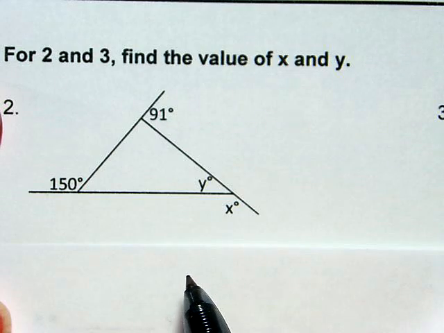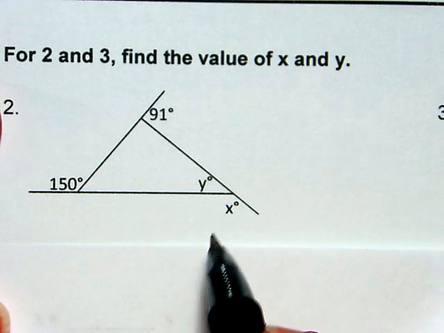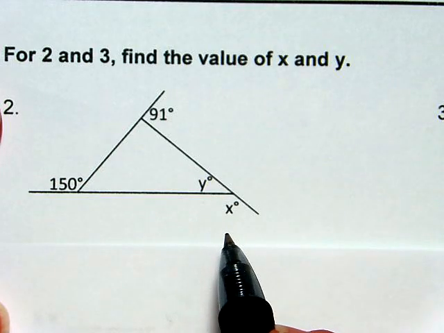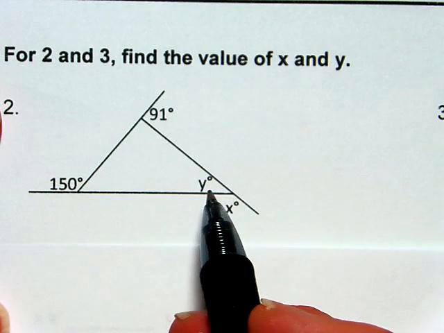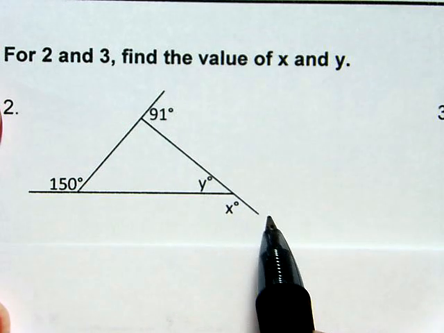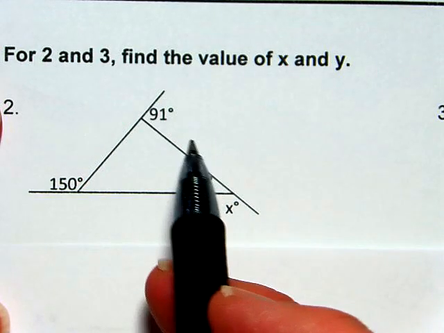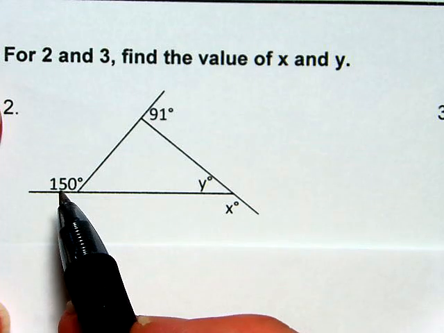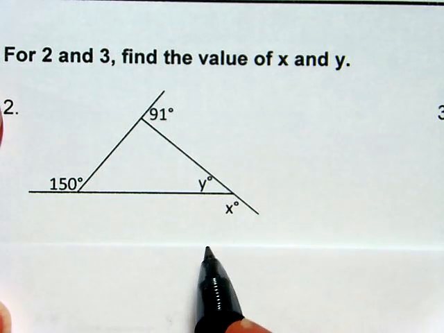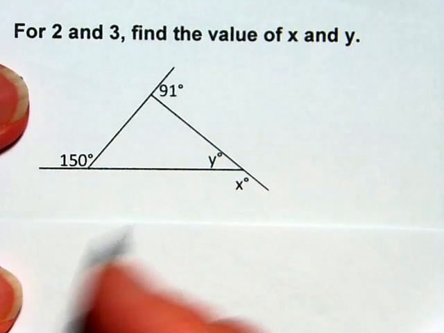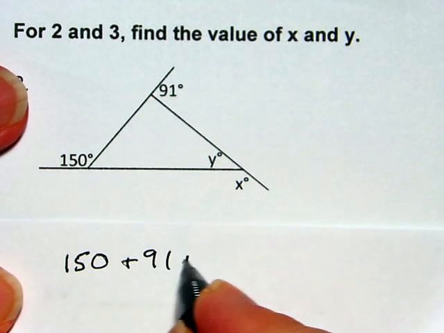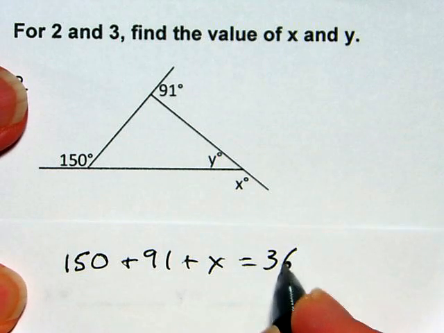We can use the theorem we just proved to find angle x. Angle x is another exterior angle because it is formed by the bottom side of the triangle and the extended side of the right side of the triangle. So there are 3 exterior angles in every triangle, and in this triangle there are 150 degrees, 91 degrees, and x degrees. We know they have to sum up to 360, so let us make the equality 150 plus 91 plus x is equal to 360.